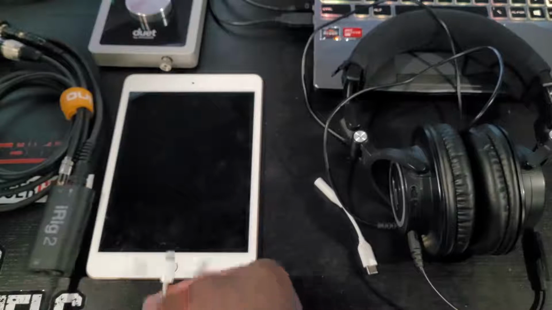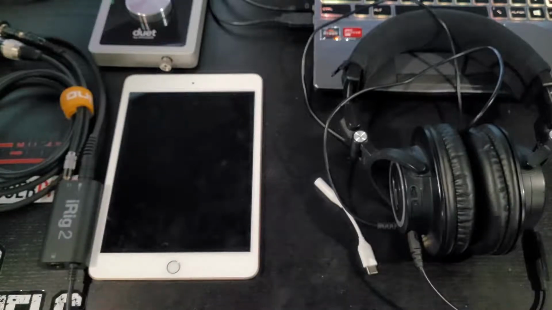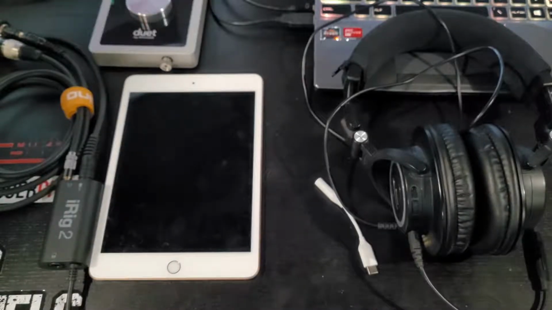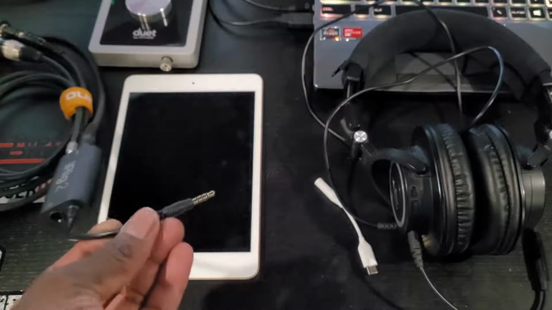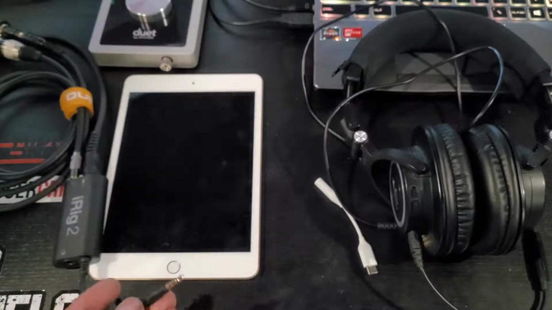And then I plug this into the iPad right there. So this is a way that I can also monitor myself, and I can hear the people that are talking as well. But I have to set up inputs in my DAW so that I can hear the people, hear myself, and hear the music at the same time.